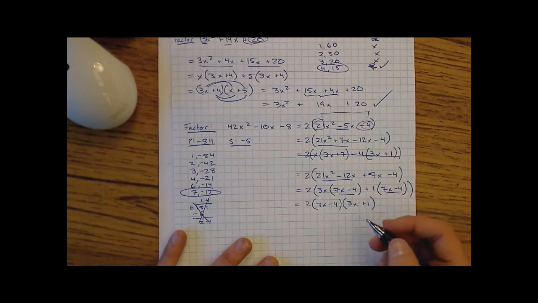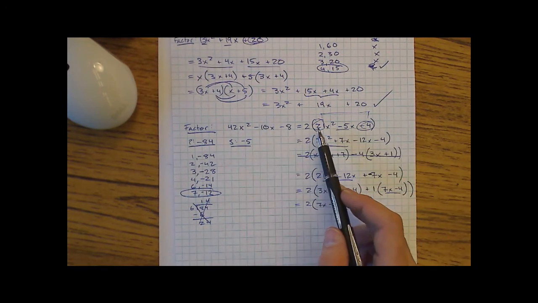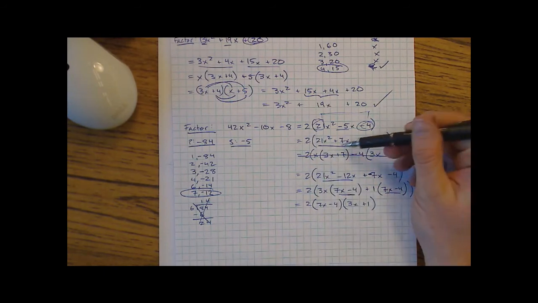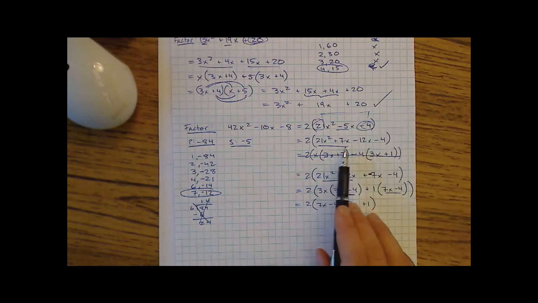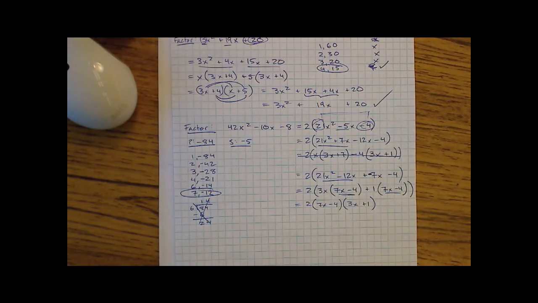And that, I think, is one of the harder kinds of factoring problems, where I had to start by factoring out a greatest common factor. Then I had to split the middle. And finally, I realized that when I split the middle and factored it this way, I didn't end up with any like terms the way I would have expected. And so I had to split the middle a different way.